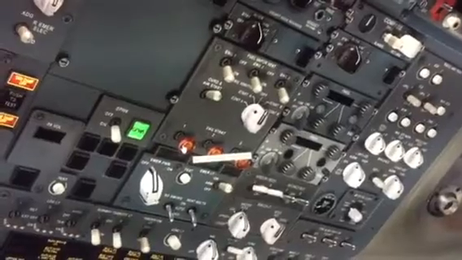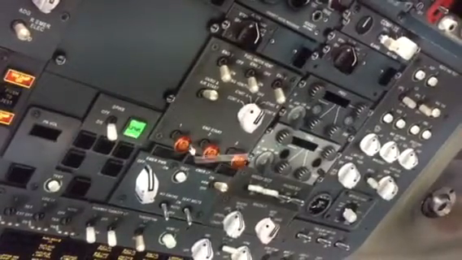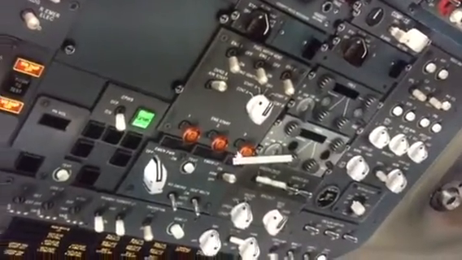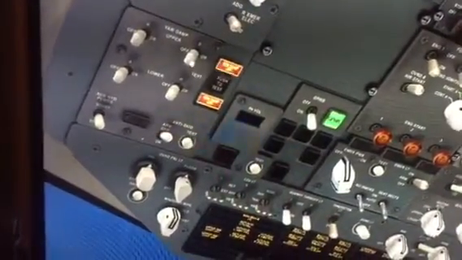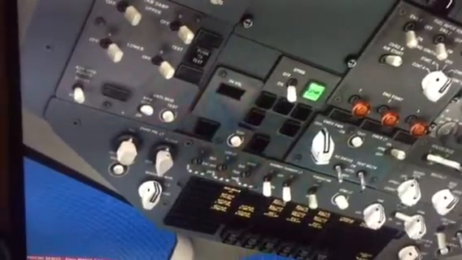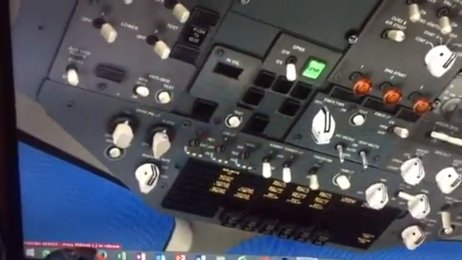And this is your engine start. You push these buttons, engine 1, number 2, number 3. Over here is your yaw damper. Make sure that they're switched on before you leave. And your anti-skid is on.